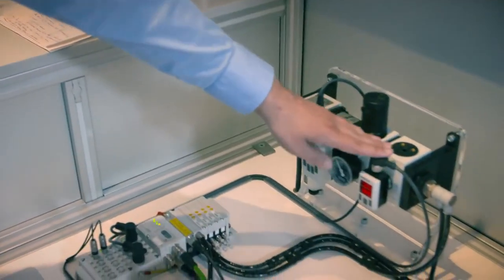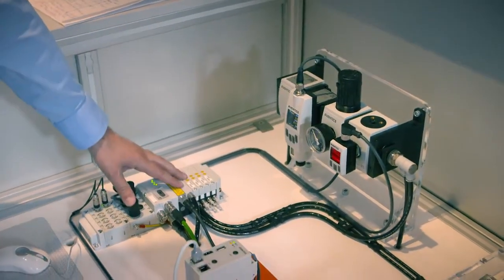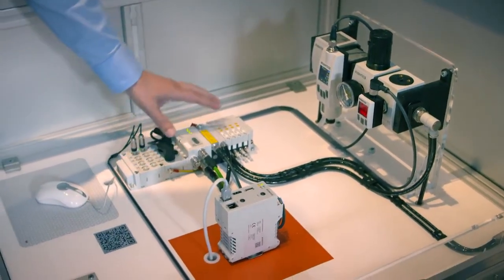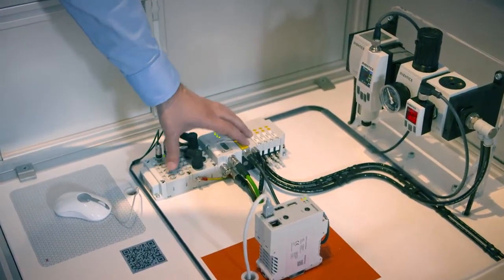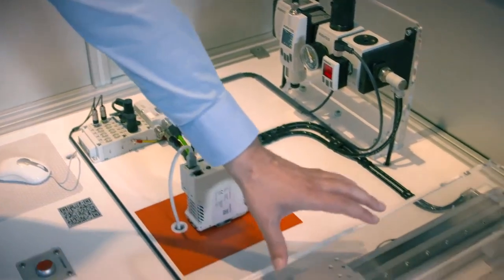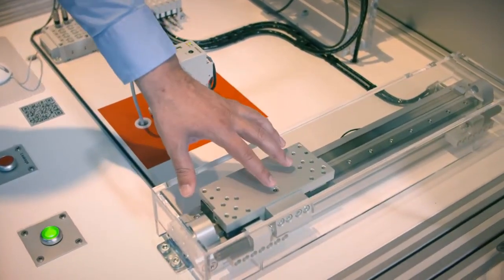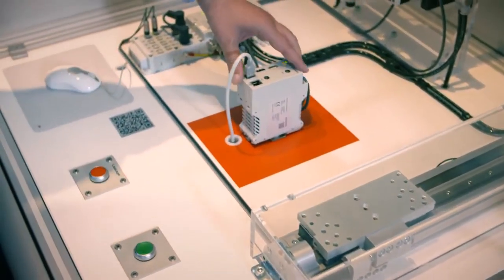We have an air preparation unit with an airflow sensor and a pressure sensor. We have a valve system which is communicating with the PLC and is also collecting the inputs and outputs. And we have a rodless cylinder with shock absorbers and end position sensors, and of course our Smart Pneumatics Monitor.